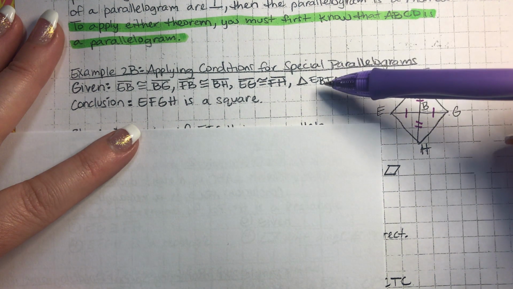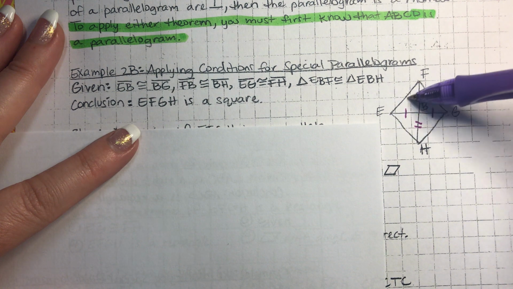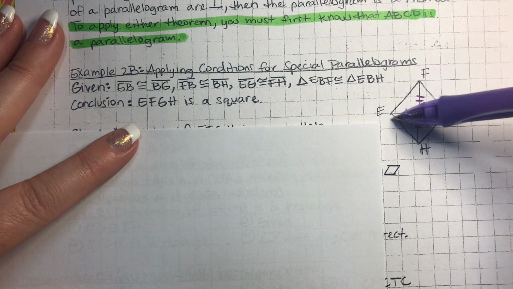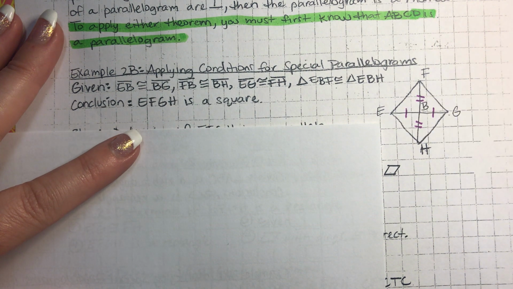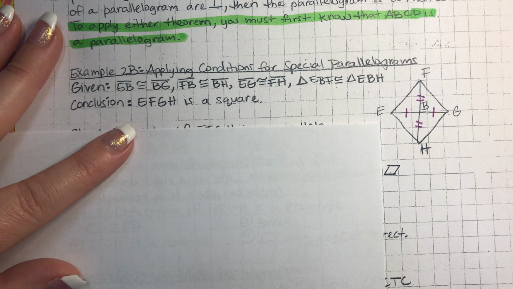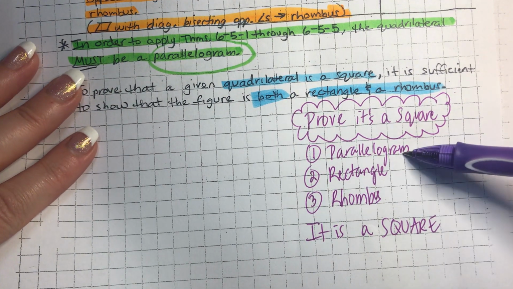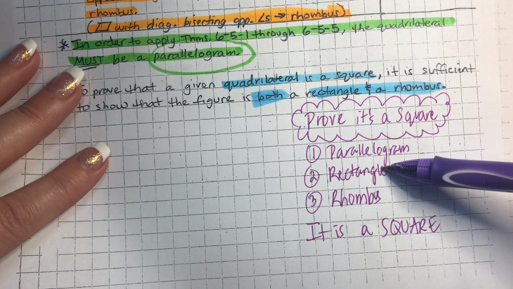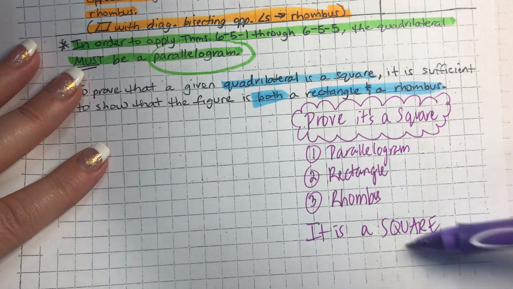And then it says that triangle EBF, this triangle here, is congruent to EBH, this triangle here. I wonder why they give us that piece of information. We have to prove it is a square. Okay. Hold up. To prove it is a square, we have to prove that number one, it's a parallelogram, then it's a rectangle, then it's a rhombus, and if we can prove all three of those things, then we know it's a square.